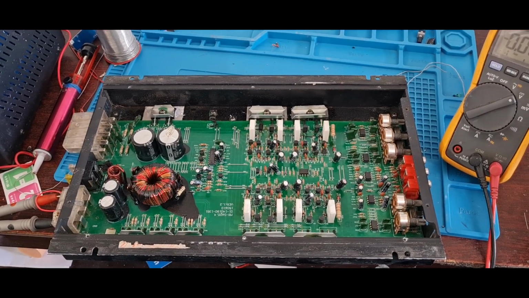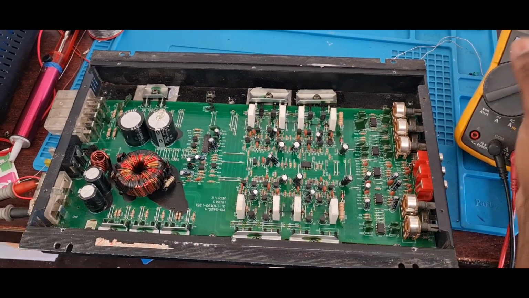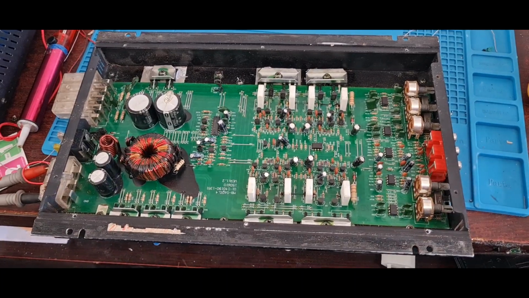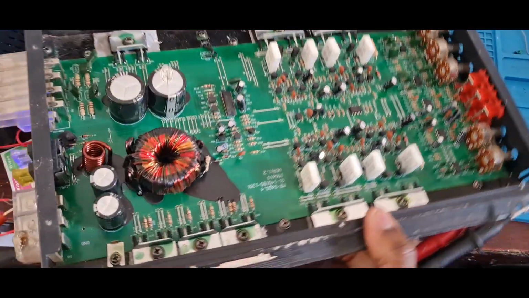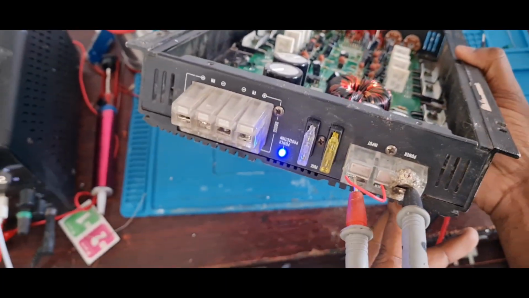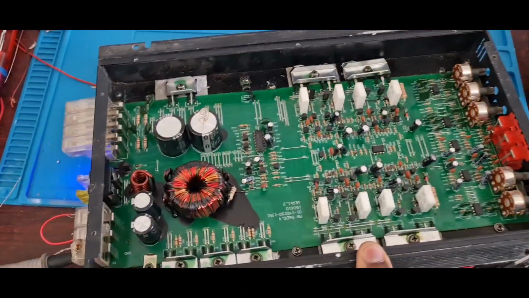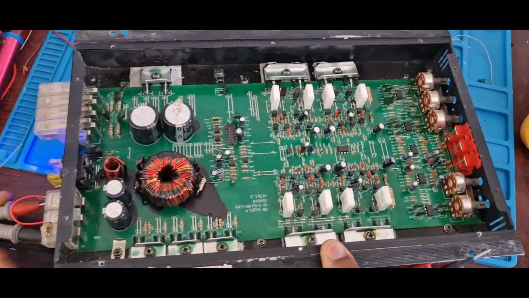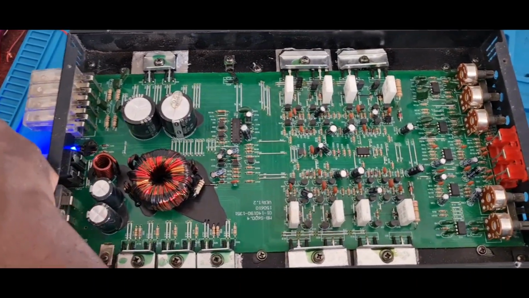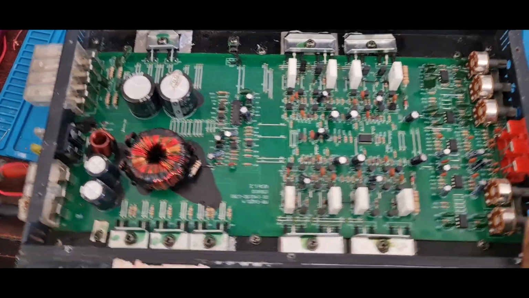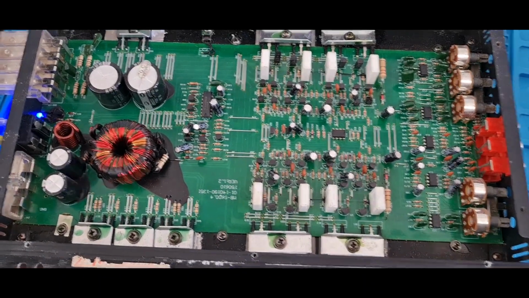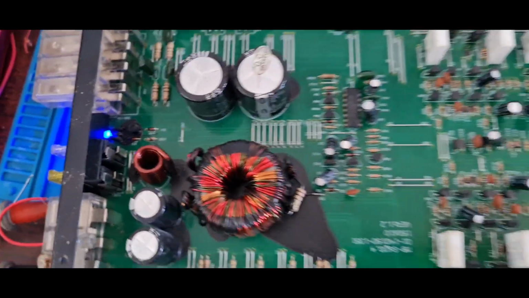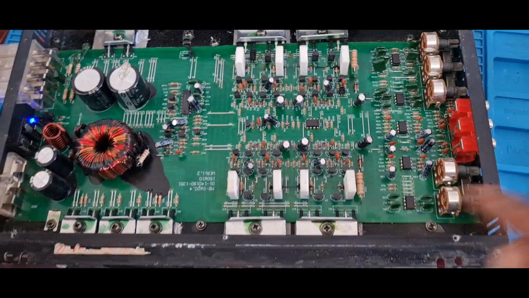Good morning, friends. Today I have an amplifier to repair, and this amplifier switches on but doesn't give out sound. So you can see here I just switch on the power supply and the amplifier is on, but I don't get output sound. We'll check it together quickly to see where the faulty component is on this motherboard.